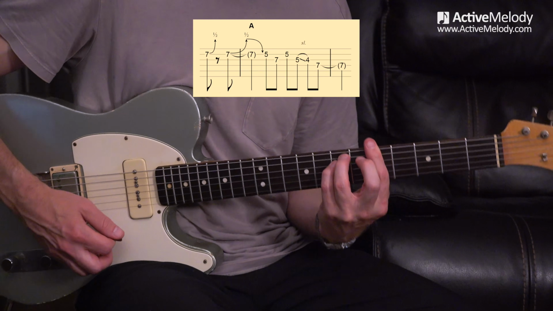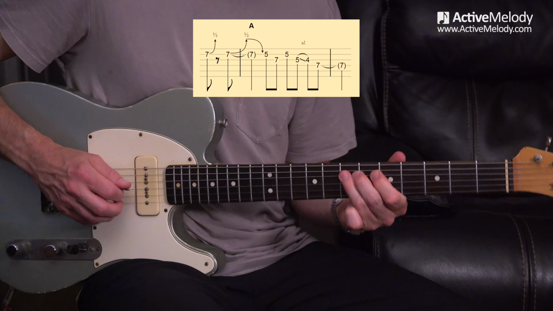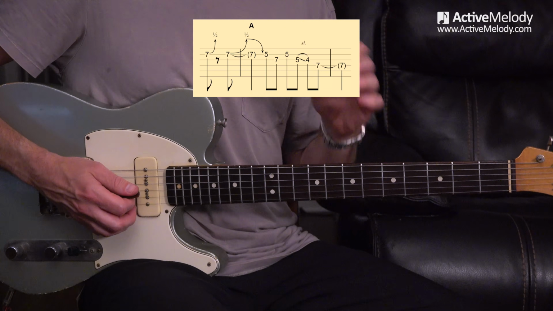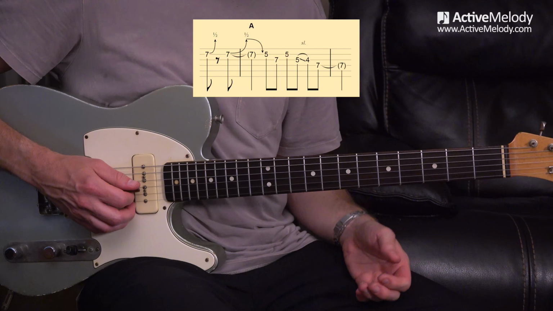So if the song was A minor, you could go, right? It's gonna work. Or if it's major, it works in kind of a bluesy way because you got that flat 3.